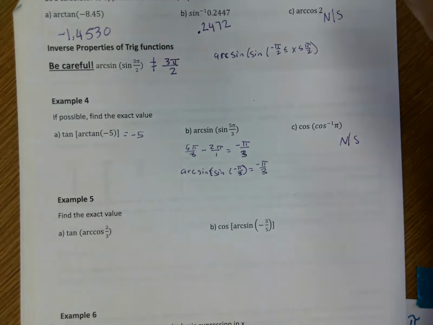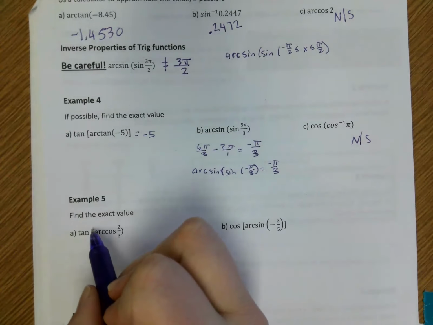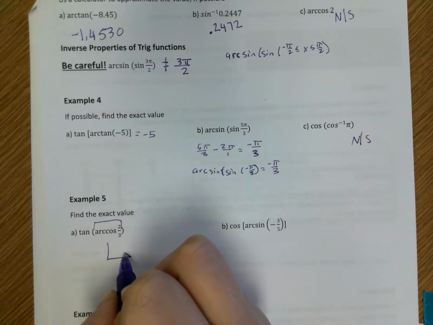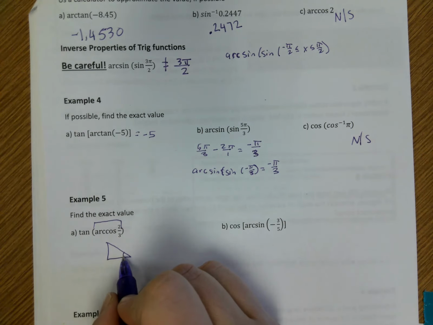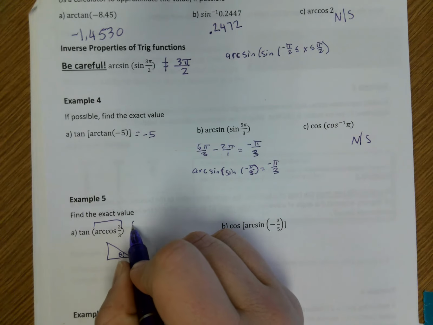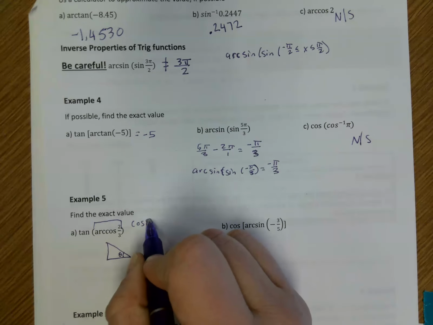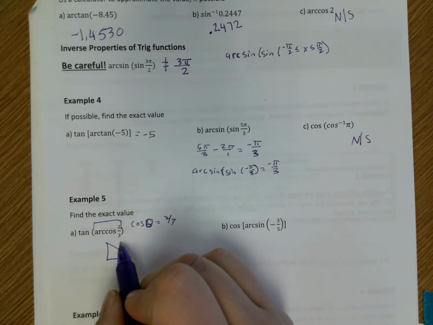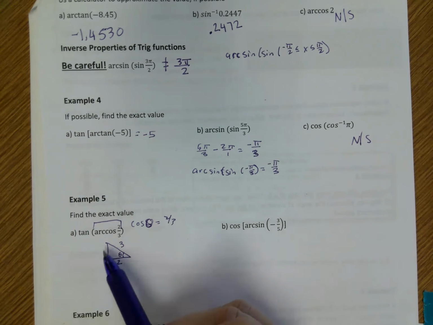Okay, moving on to example 5. So first I'm looking at this right here. So I'm going to set up a right triangle. It says cosine, arc cosine. Here's my angle. Because if I wanted to, for that spot right there, I could go cosine of some angle equals 2 over 3. So adjacent over hypotenuse. This is where you have to figure out your third side.